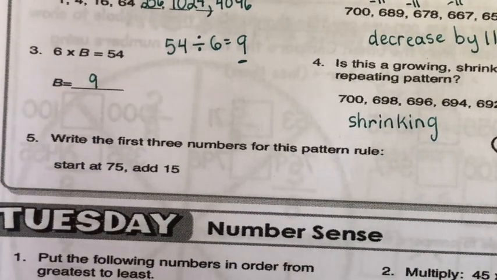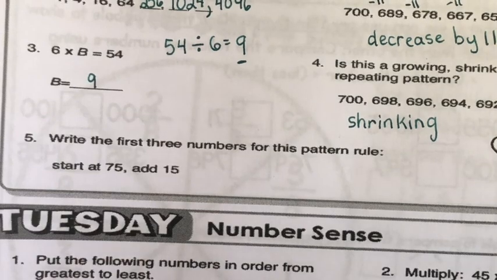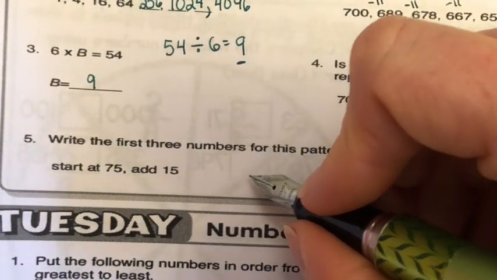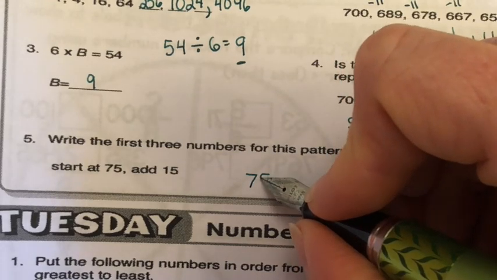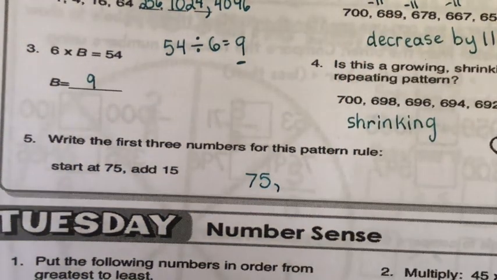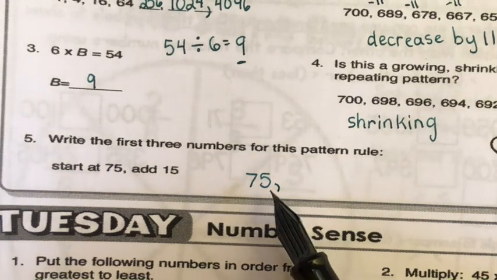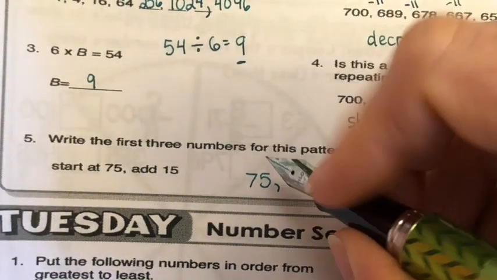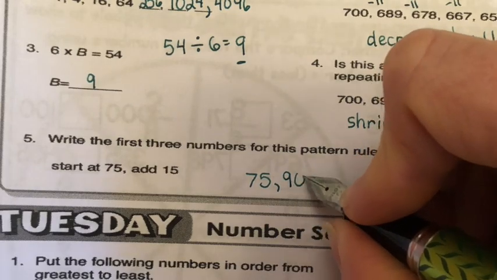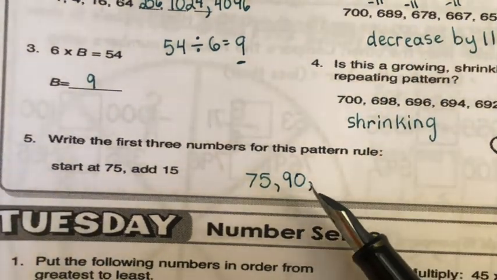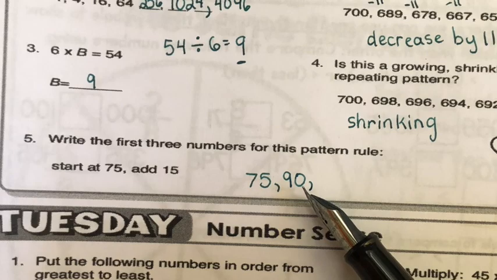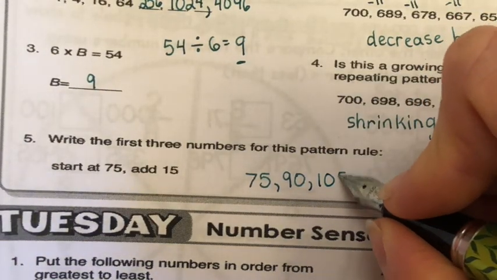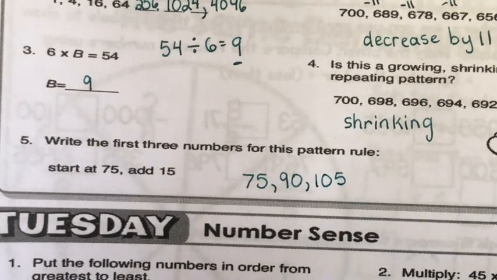So at number 5, it says write the first 3 numbers for this pattern rule. Start at 75 and add 15. So our first number is 75. It's telling me to start at 75. 75 plus 15, okay, think 75 plus 10 is 85. 5 more is going to be 90. Now I go to 90. 90 plus 10 is 100. And 5 more, because we're adding 15, is 105. And those are my first 3 numbers.